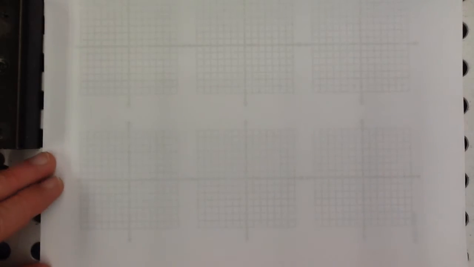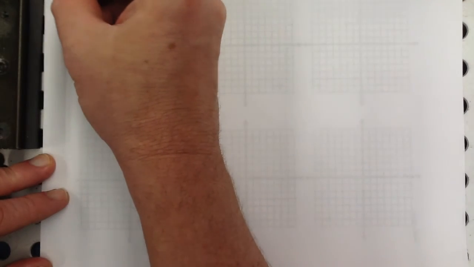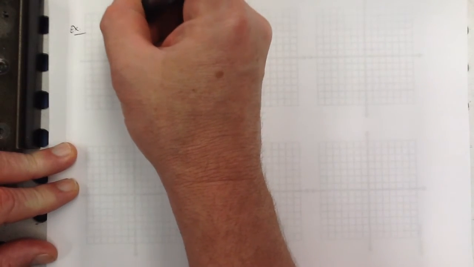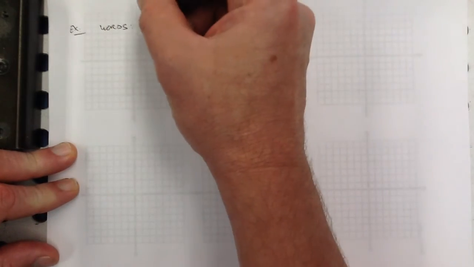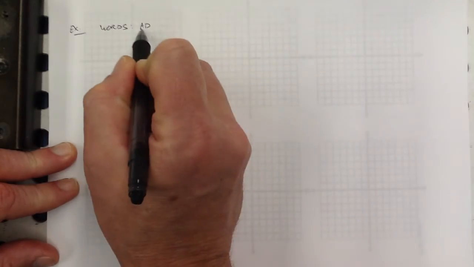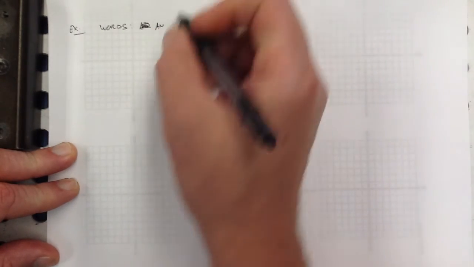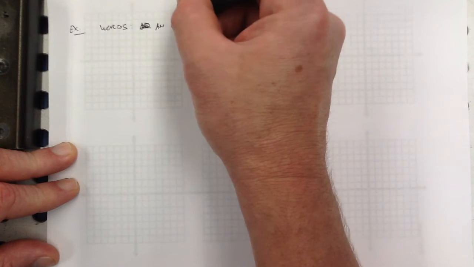Let me give you one more example. This one I will do with words first. I meant to write an object, and I did a D there. I don't really know why that happened, because there's no D in the word object.